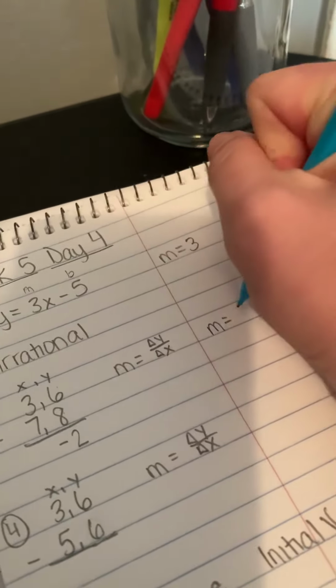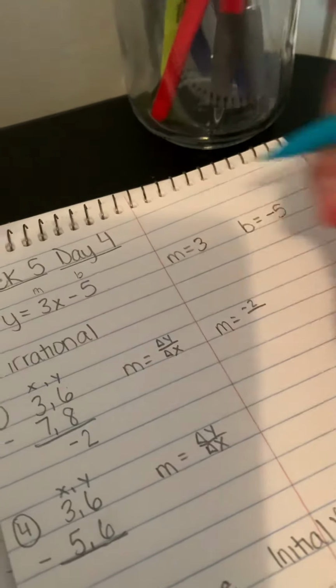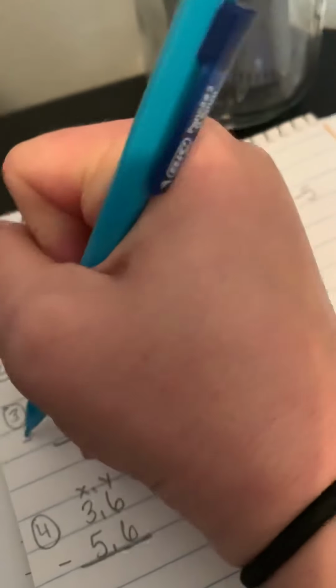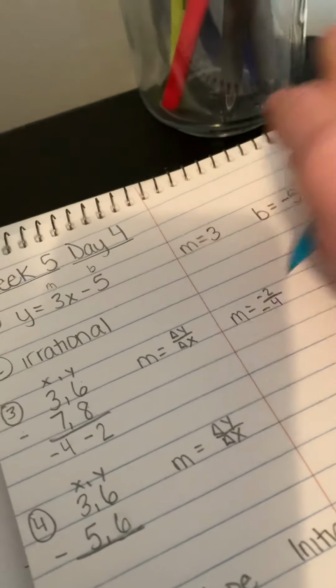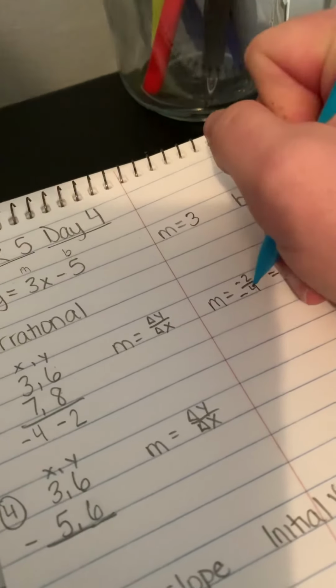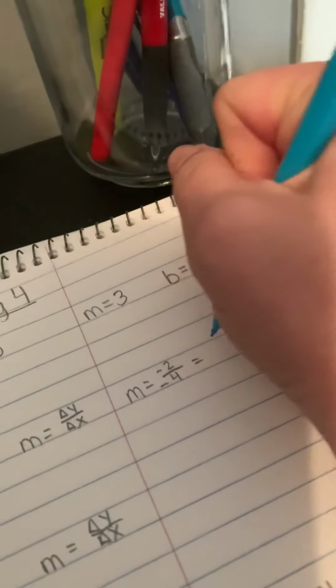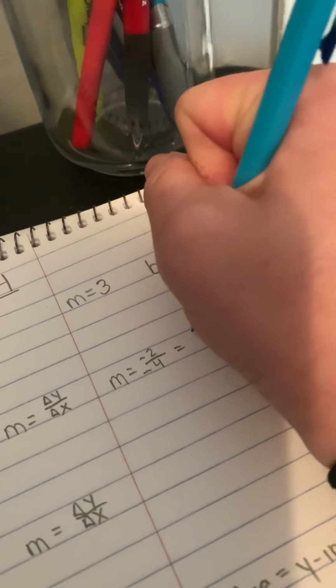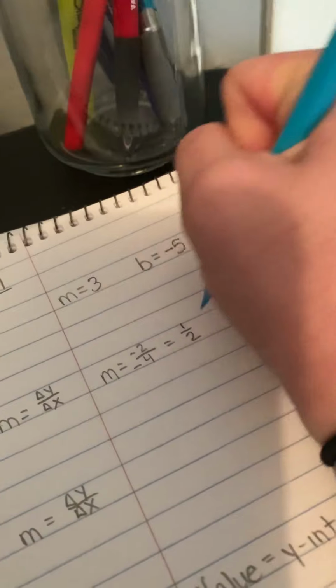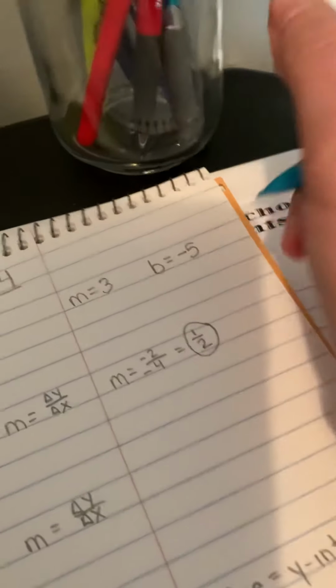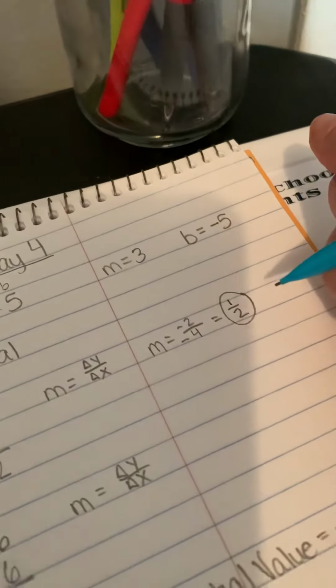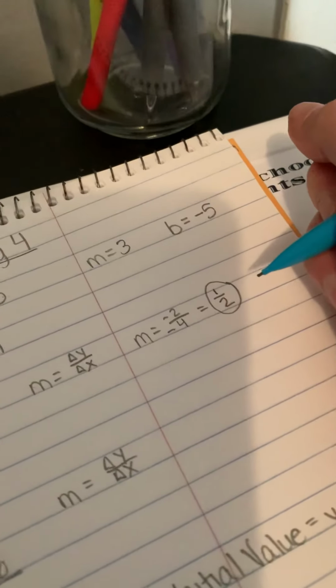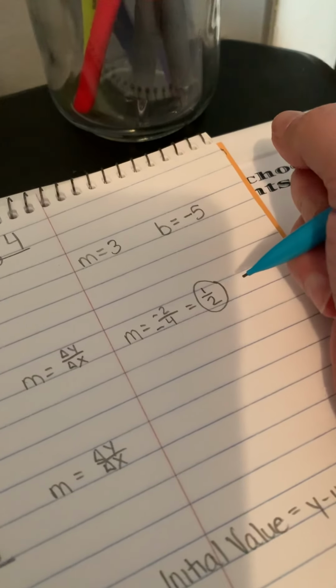So my slope is -2 over the change in x, which is 3 minus 7, which is -4. And I know that a negative over a negative is a positive, and this can simplify down to 1/2. So my slope of a line that passes through those 2 points is positive 1/2.